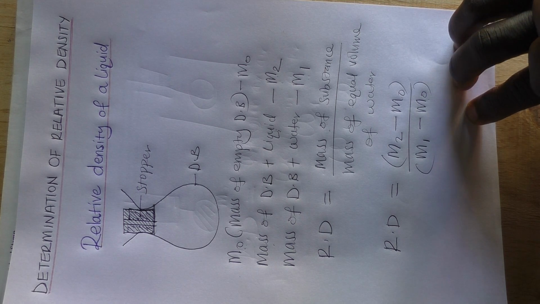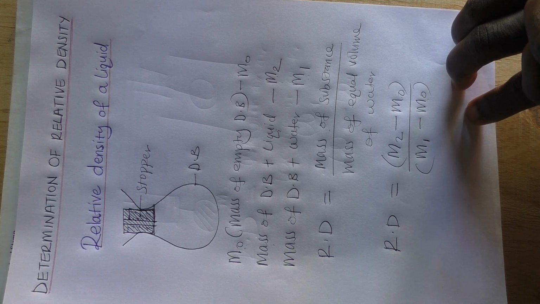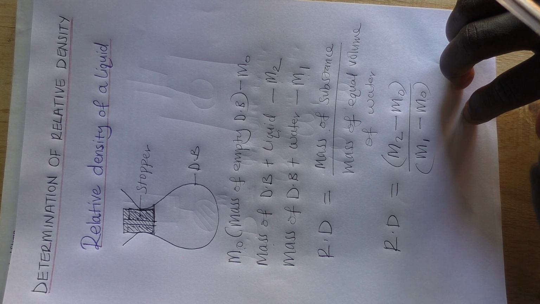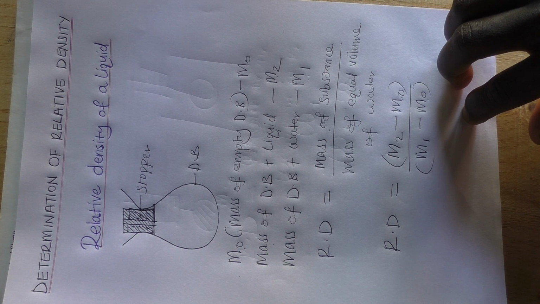After that, we remove the liquid and rinse the density bottle and fill it with water, so that we use the same density bottle so that we obtain equal volumes of water equivalent to that of the liquid. That's why we first fill the density bottle with the liquid. We note the mass.